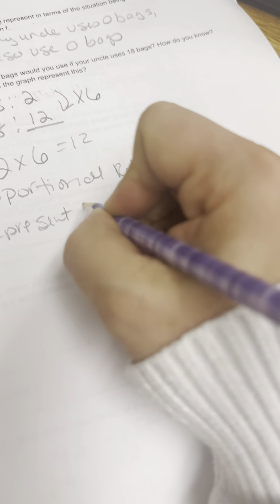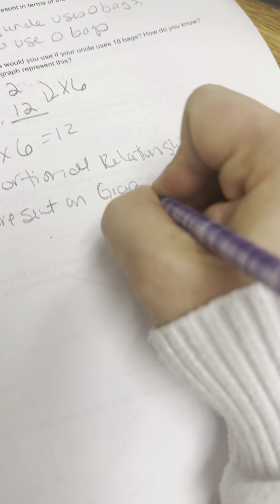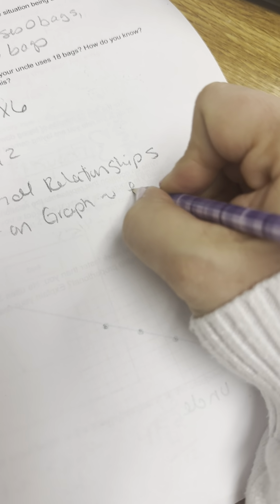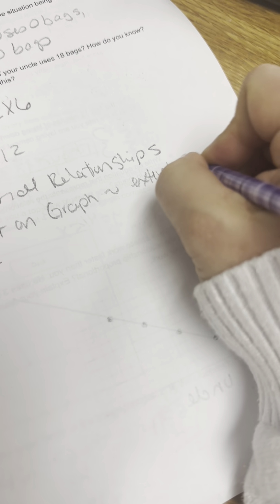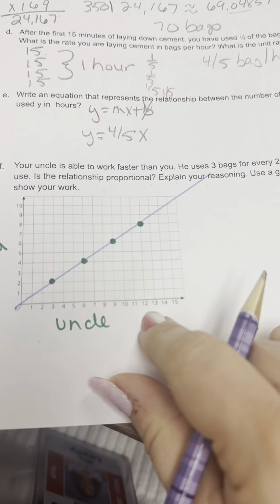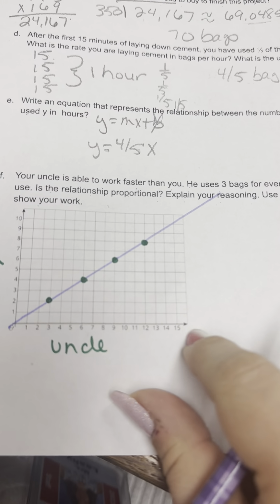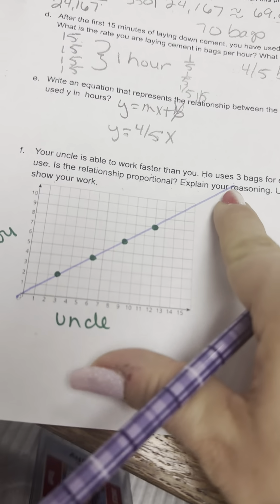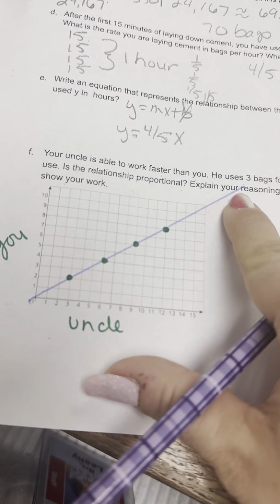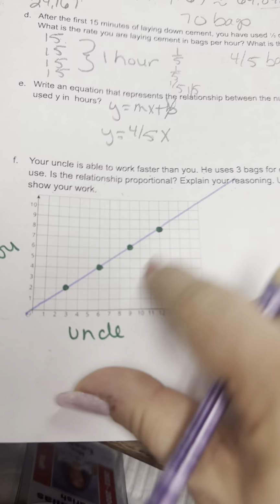And the way we can represent this on the graph is to extend it. So if we had 18 on this graph, we could extend this out as well. So since it's proportional, I would just continue on this line somewhere.